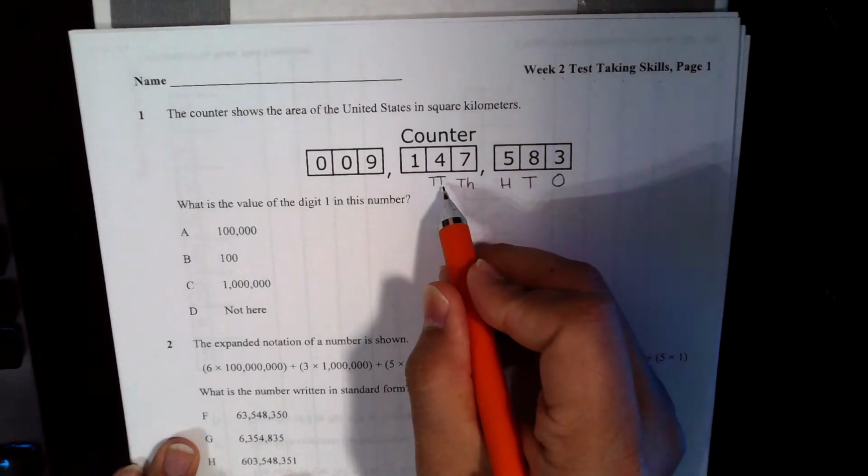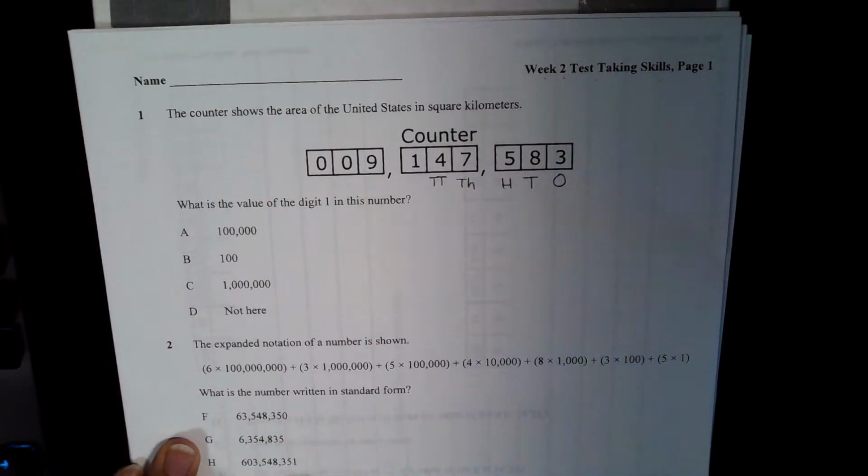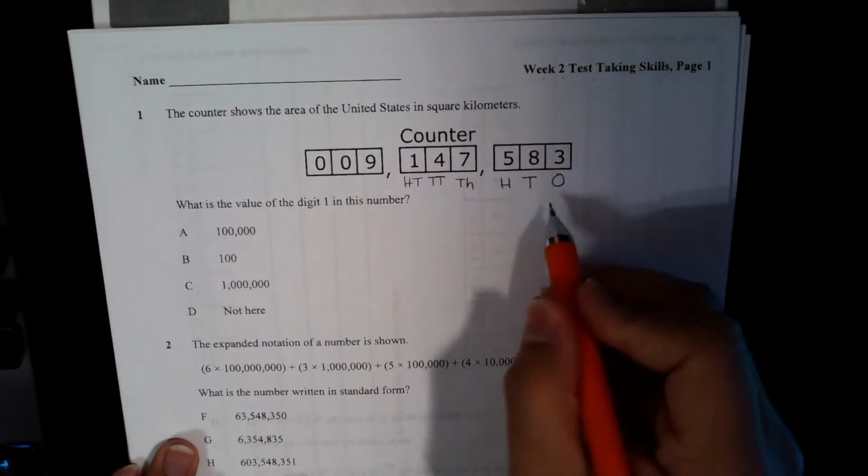After the 10,000s, what's next? Jada, what's next? Hundred thousands. Perfect. And remember, there's that pattern.